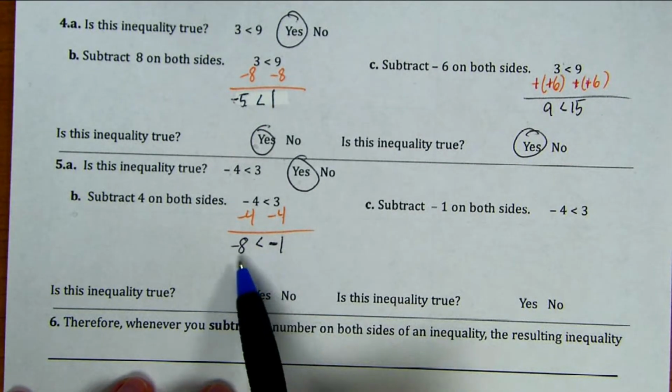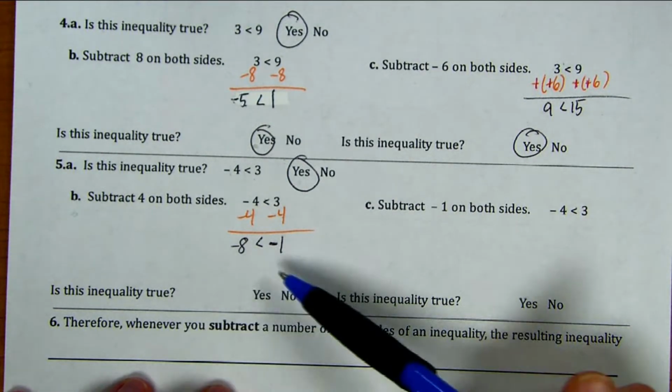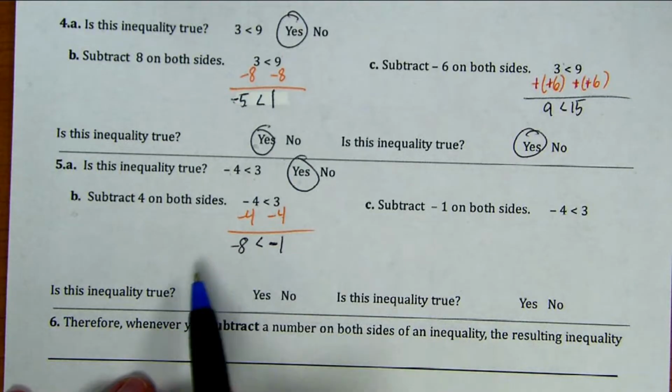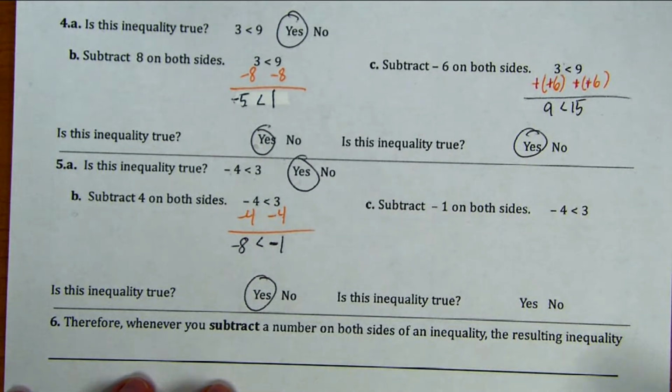Well, is it true that negative 8 is less than negative 1? Yeah, that's true, because on a number line, negative 8 would be farther to the left, negative 1 would be closer to the right. So negative 1 is bigger than negative 8.